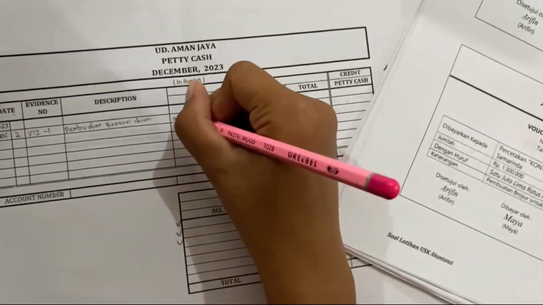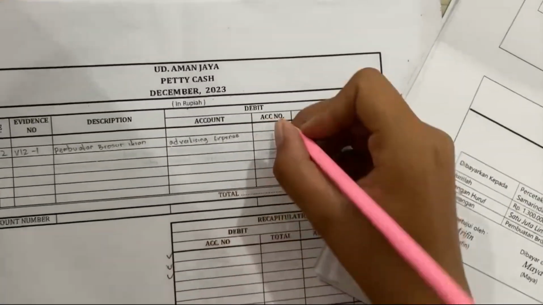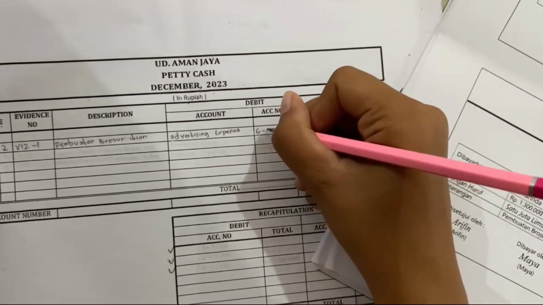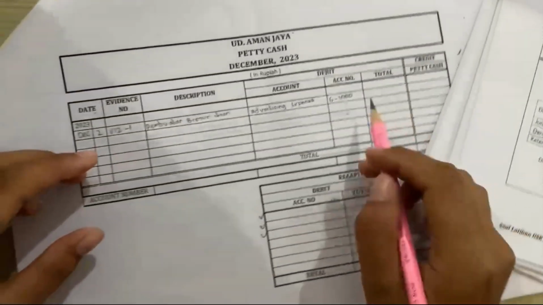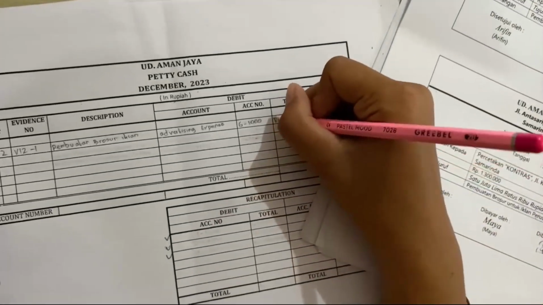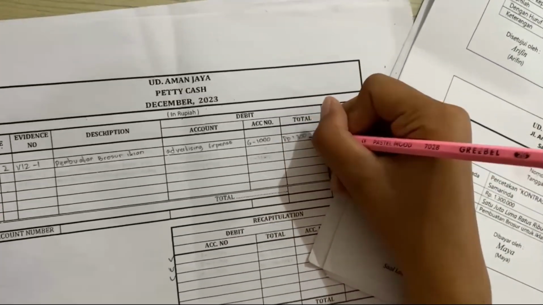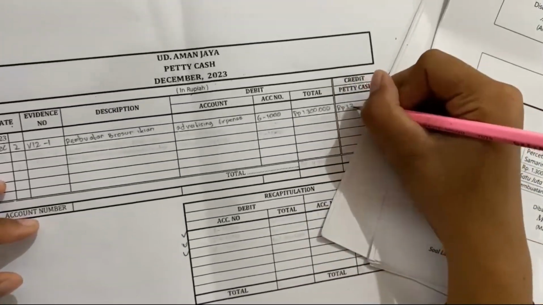The account name for store supplies purchase is advertising expense, and the account number for advertising expense is 61000. The total amount based on the question is 1,300,000, and we place it in both the debit and credit columns.